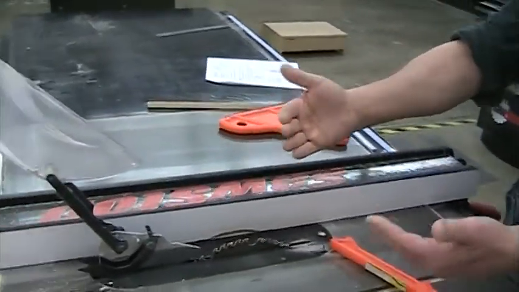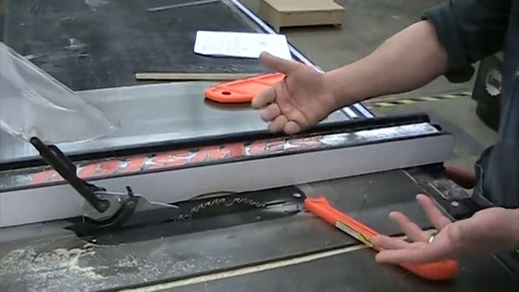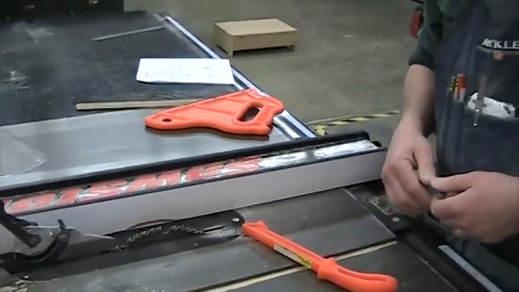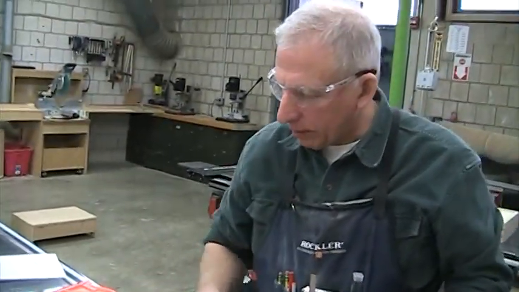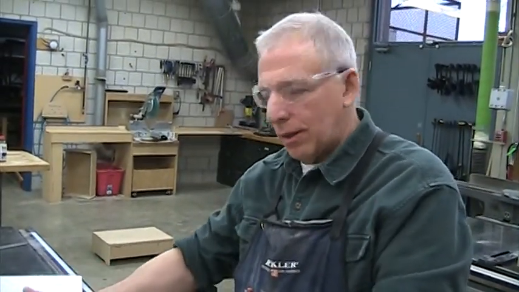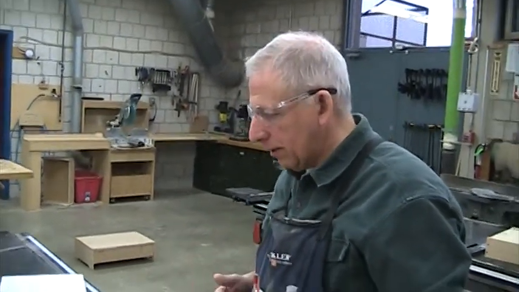When the board kicks out, the reason people get injured on a table saw most of the time is because their hand gets yanked into the blade from a kickback. So that's what you've got to be careful of. Very rarely do people just run their hand into the saw. I'm sure it happens, but that's less frequent than the kickback situation where the board pulls their hand into the blade in an unexpected situation.